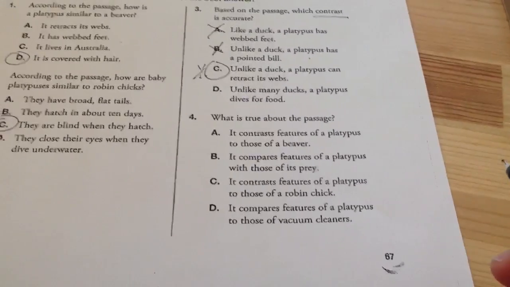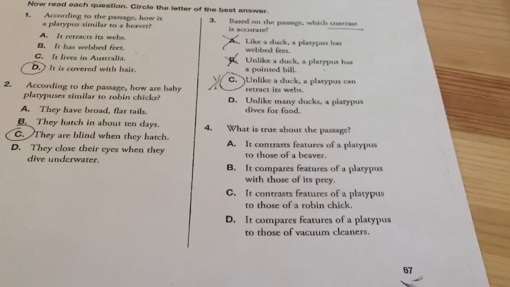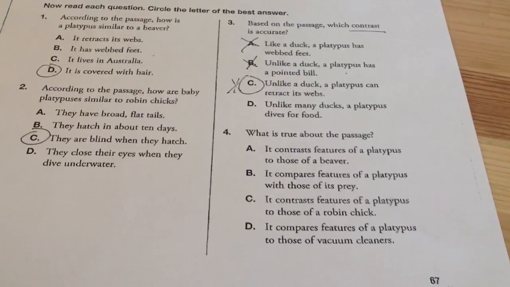Please do number 4 independently, and when you're done, you're ready to move on to Compare Contrast Lesson 2.